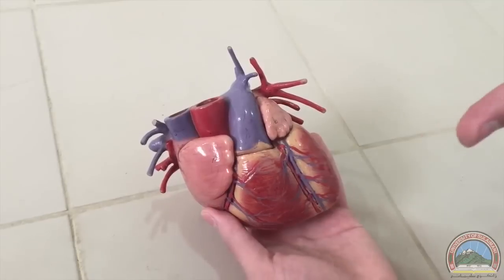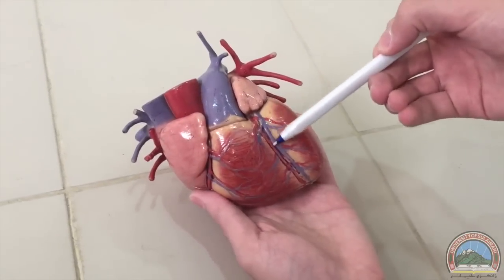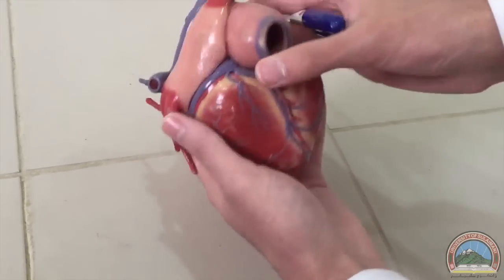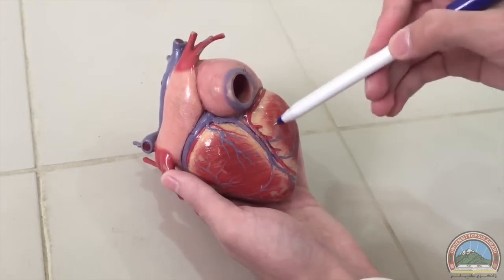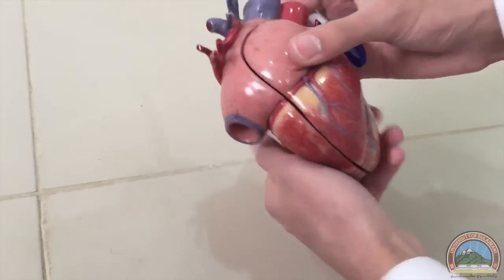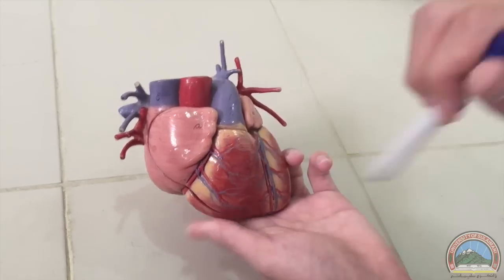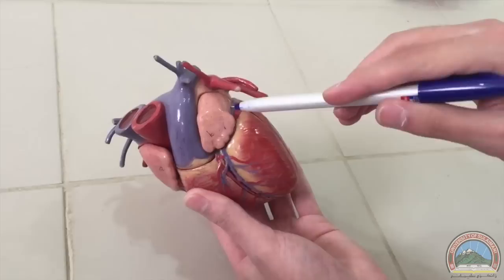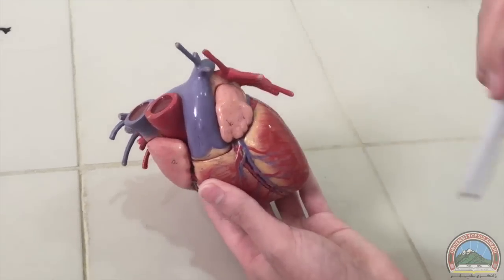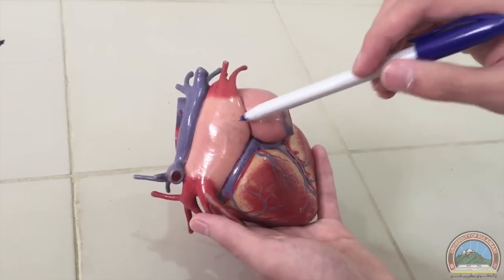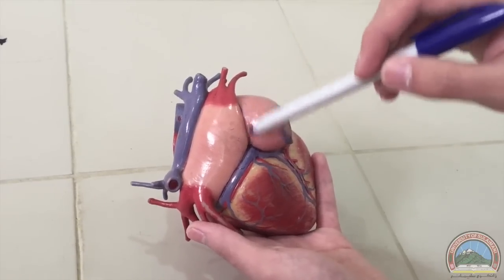In the heart, we've got some grooves. This is the anterior interventricular groove, the posterior interventricular groove, the right atrioventricular groove, the left atrioventricular groove, the interatrial groove or septum.